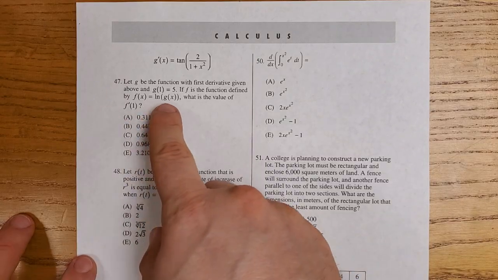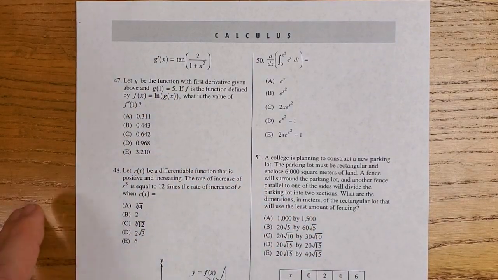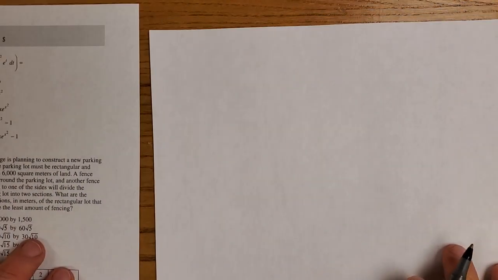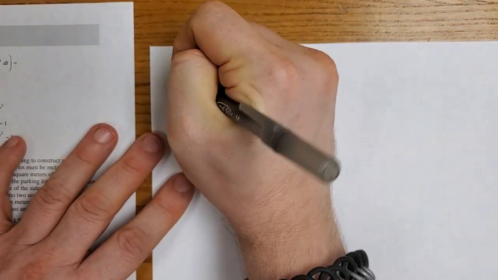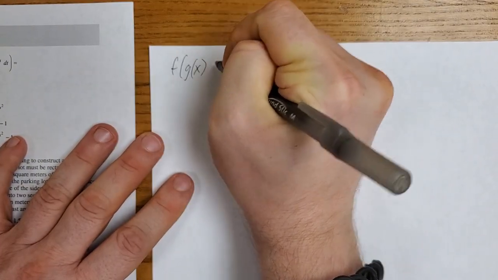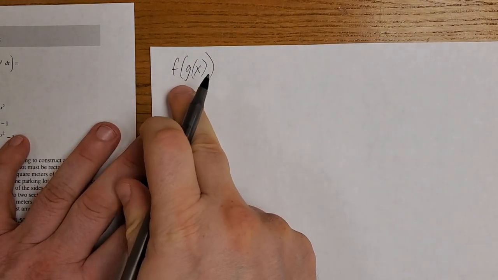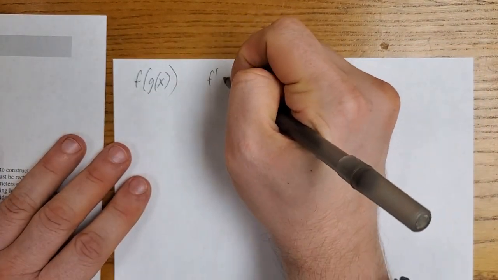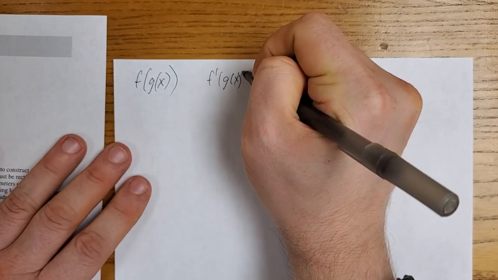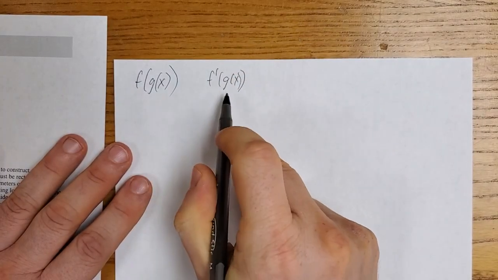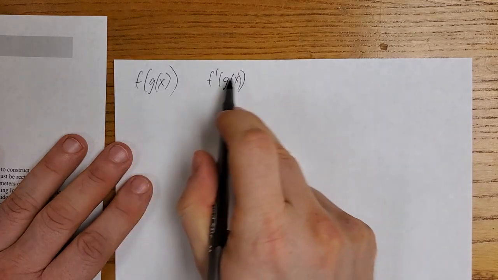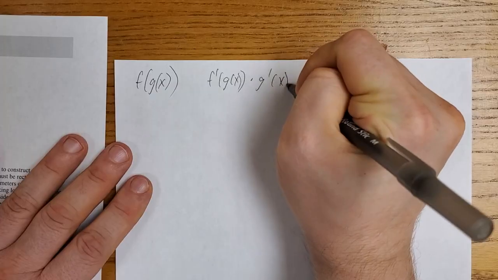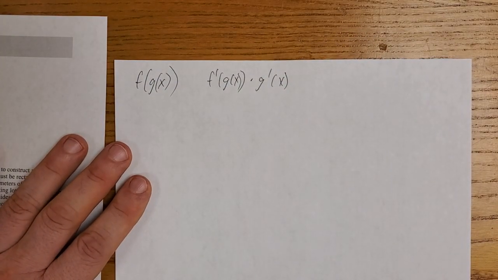So we can see here there's going to be some kind of chain rule involved. So remember, the chain rule tells us that for a composite function f of g of x, to find the derivative of that, it is the derivative of f with the original g part inside of it, and then times the derivative of that inside part, the g.